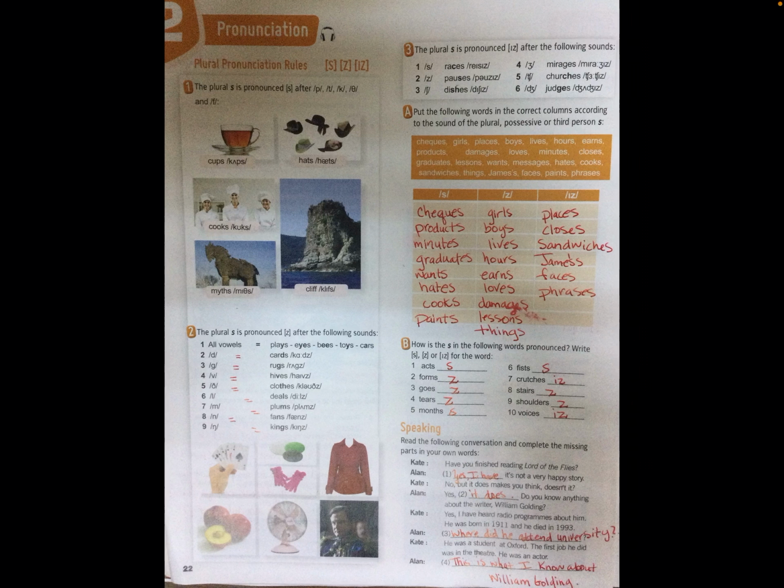And the last part, speaking. Read the following conversation and complete the missing part in your own words. Let's see the conversation between Kate and Alan. Have you finished reading Lord of the Flies? Question. Alan said, yes, I have. It's not a very happy story. Kate said, no, but it does make you think, doesn't it? Alan said, yes, it does.